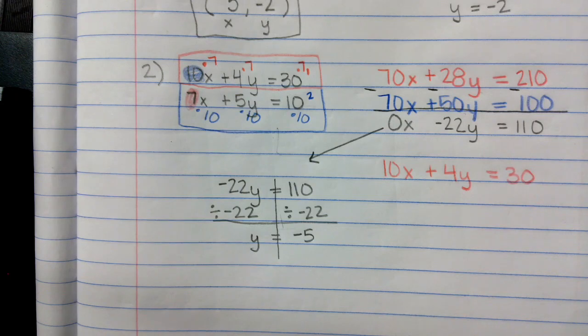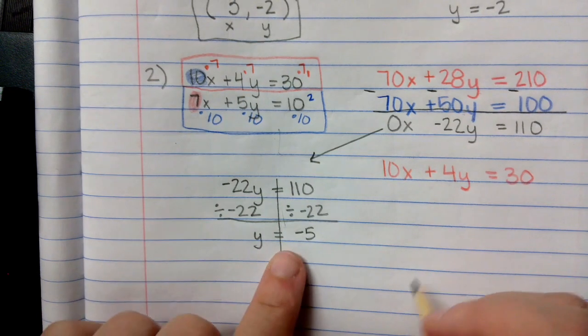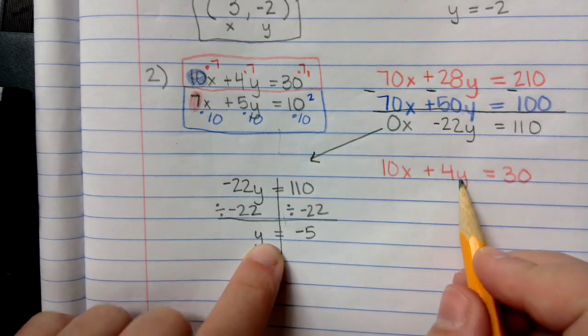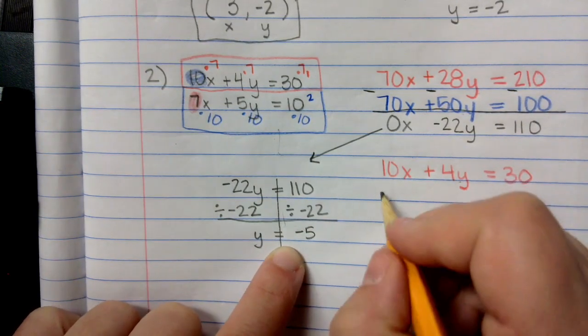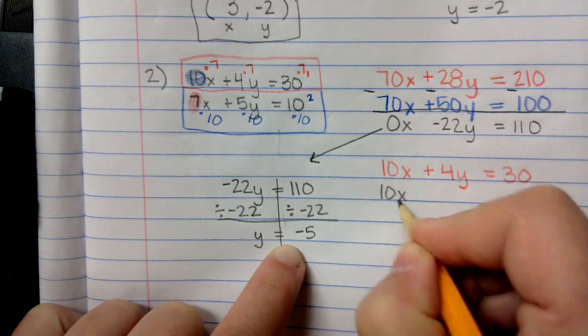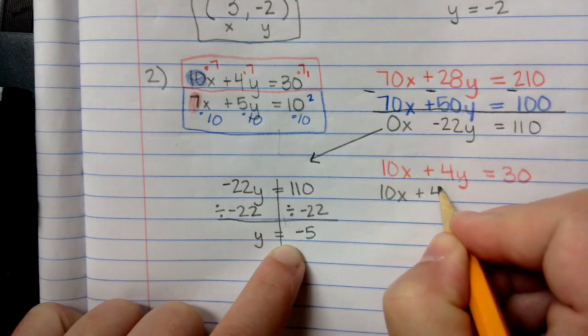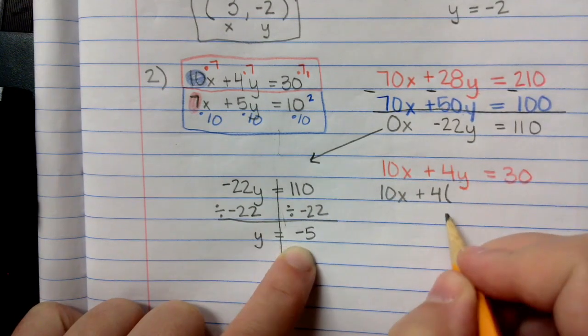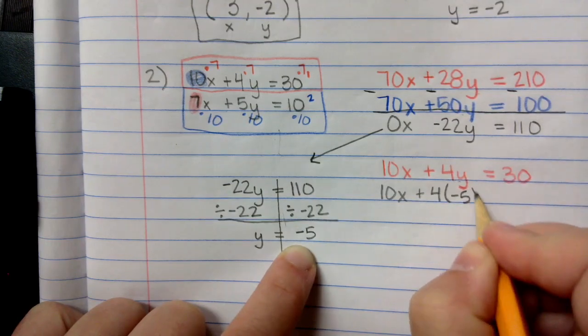So is that negative 5 going to go in with the 10 or with the 4? Why are we putting it next to the 4? Okay, good. It's the y. So we need to make sure that we're matching that across. So 10x plus 4 times our y, which is negative 5, equals 30.